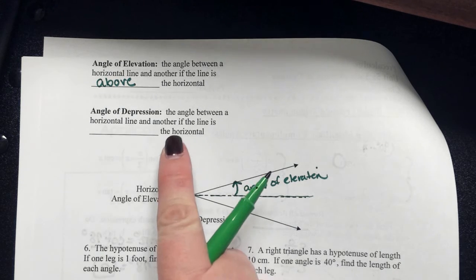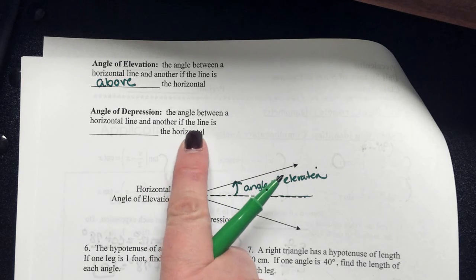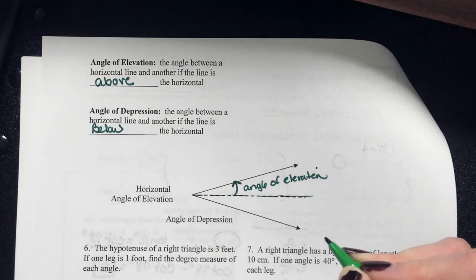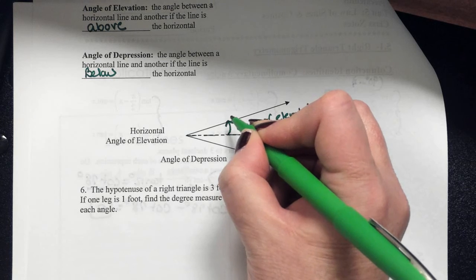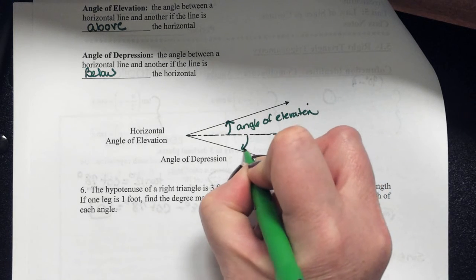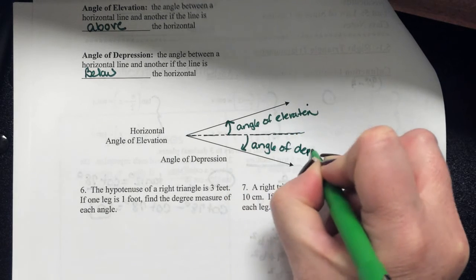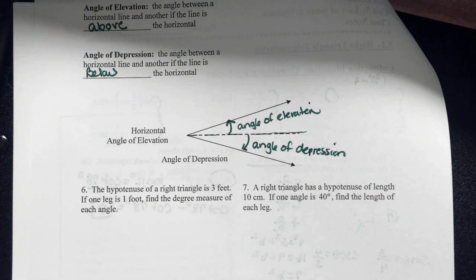The angle of depression is the angle between a horizontal line and another line if the line is below the horizontal. So the angle of elevation is always above the horizontal. The angle of depression is below the horizontal. Or if we talk about a line of sight, you'd be looking down for angle of depression. If you're on the ground looking up, that's an angle of elevation.